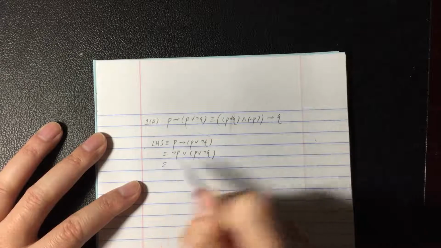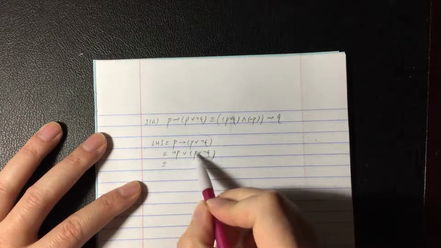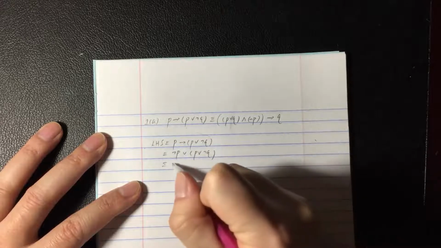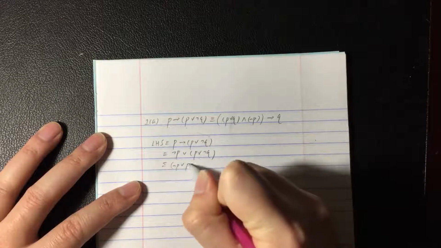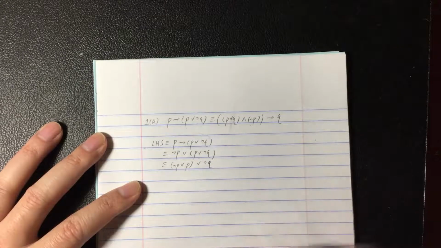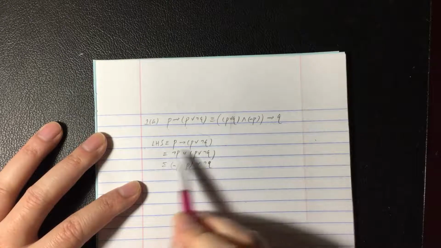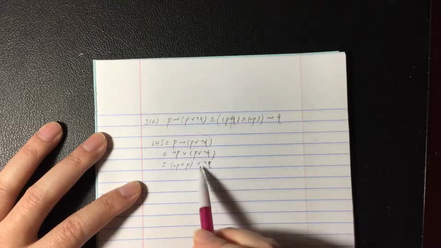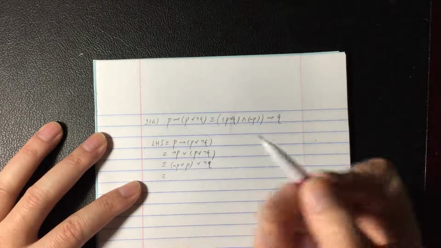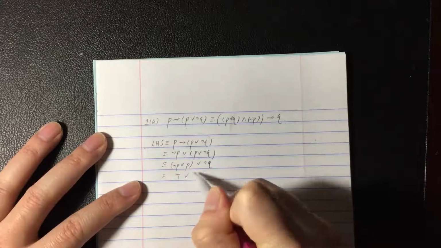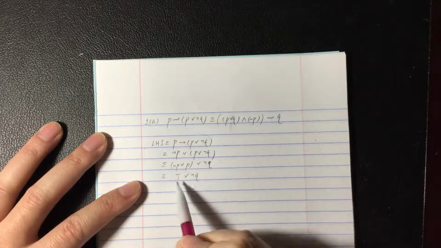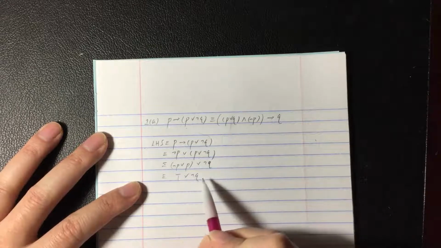Next, since the operation here is the same, we can apply the associative law. This statement can be rewritten as (not P or P) or not Q. And here, not P or P is always true. Then we have true or not Q.